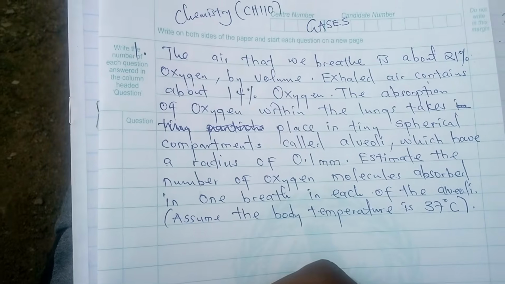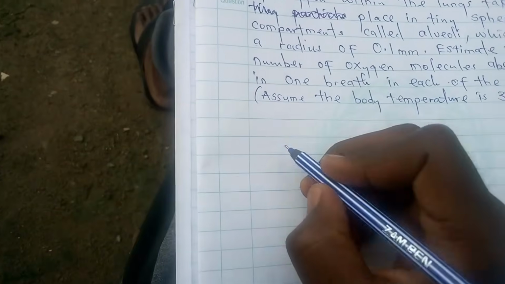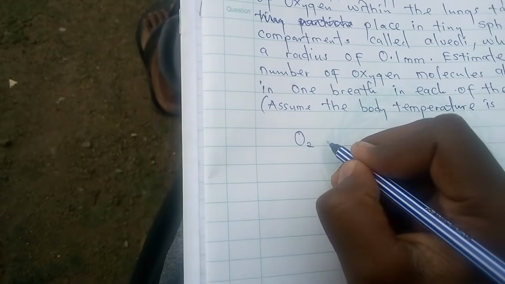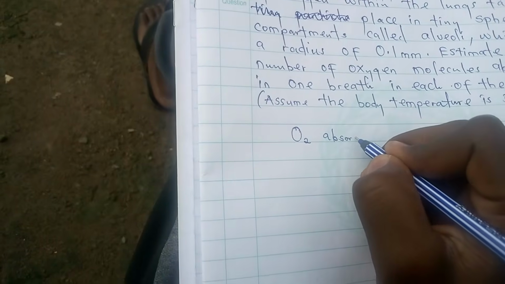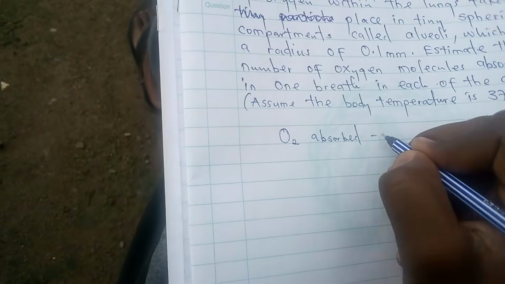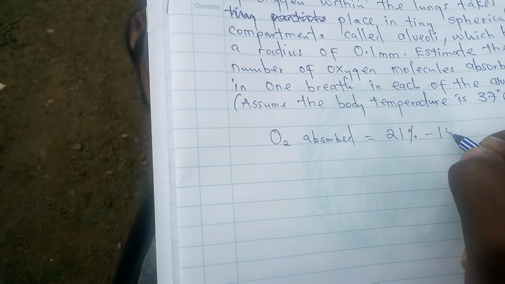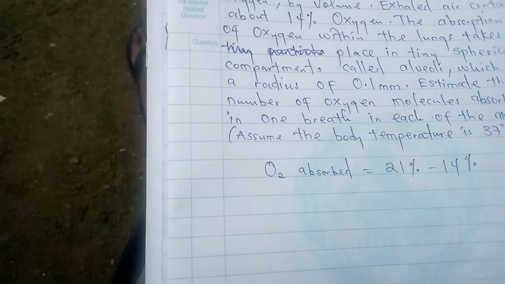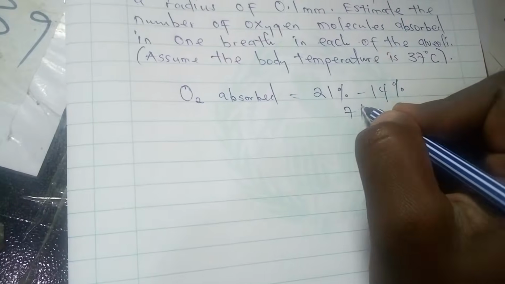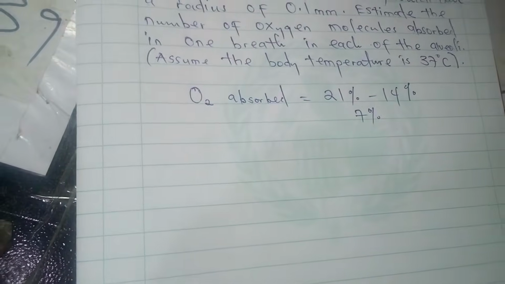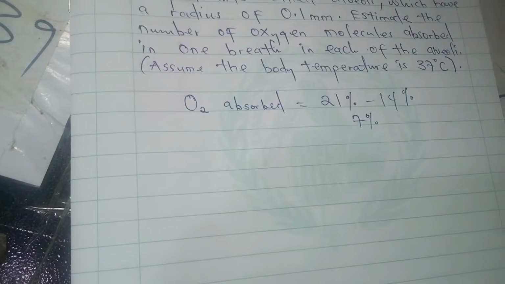So the oxygen absorbed is equal to 21% minus 14%. When you subtract, you find 7%. So 7% was the amount of oxygen that was absorbed by the alveoli of the lungs.